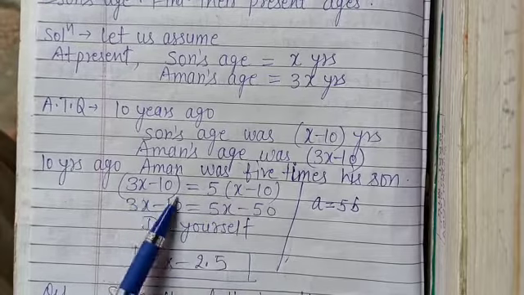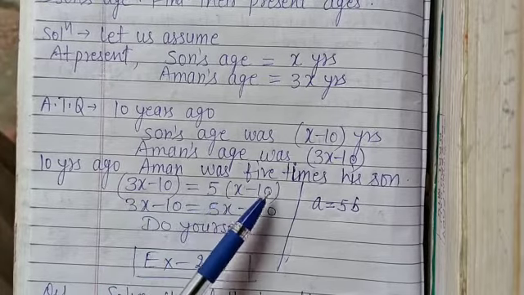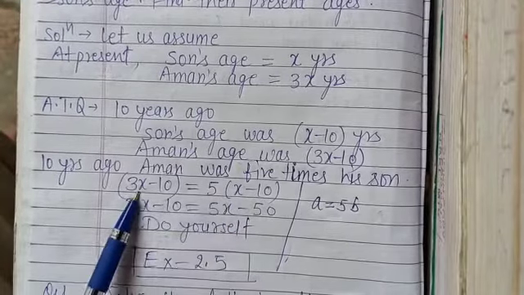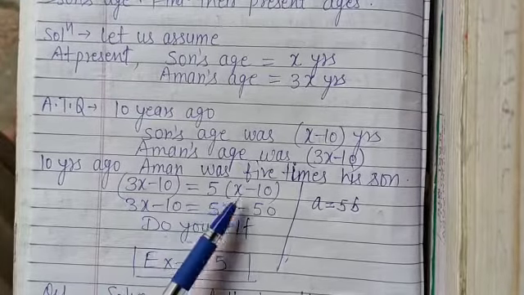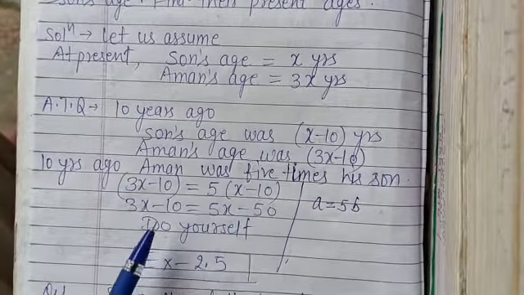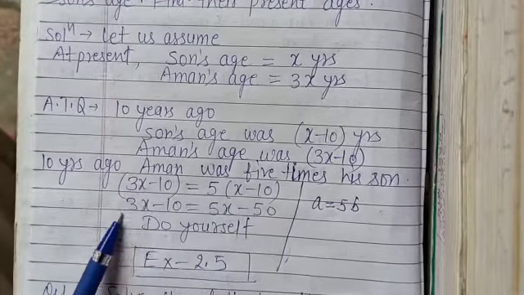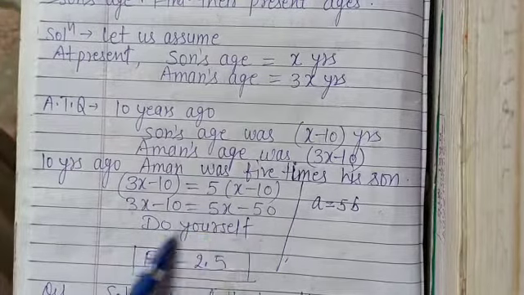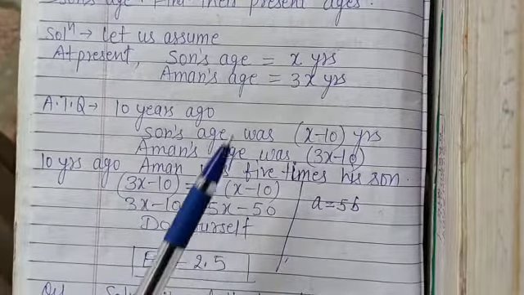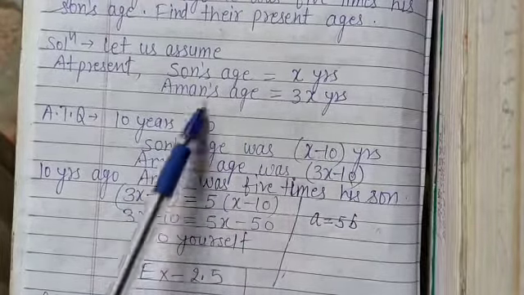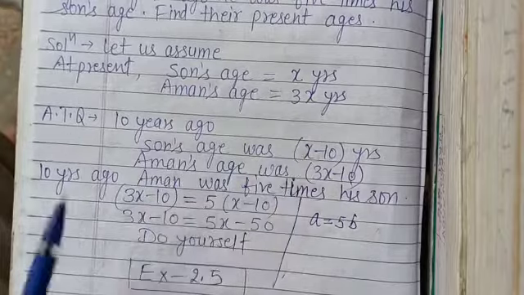So it means if it is 5 times, we will multiply the other side by 5, x minus 10 by 5. So 3x minus 10 will remain same. If we multiply this bracket by 5, we get 5x minus 50. So now, as you can see, this equation is formed. By solving this equation we can find the value of x, and once you get x, you can find son's age and Aman's age. Okay, so this is the question.